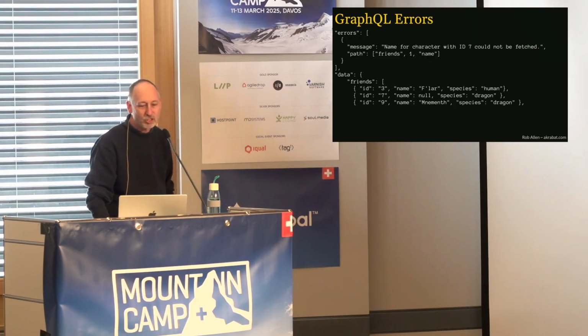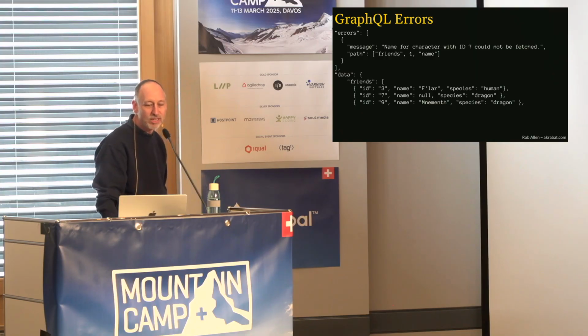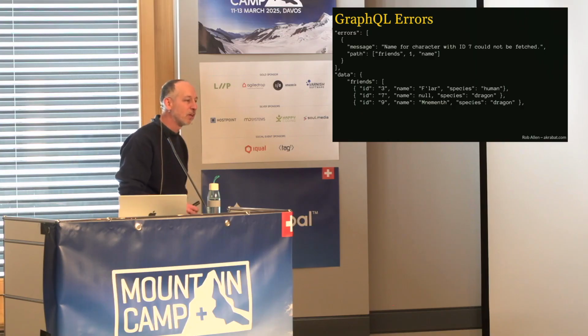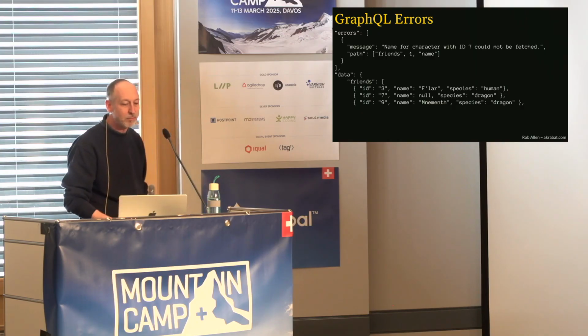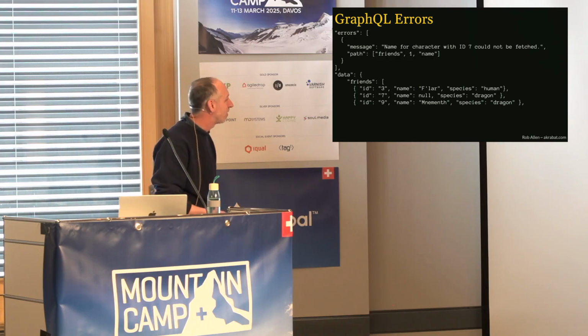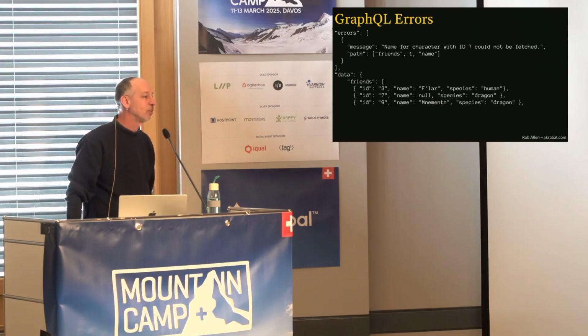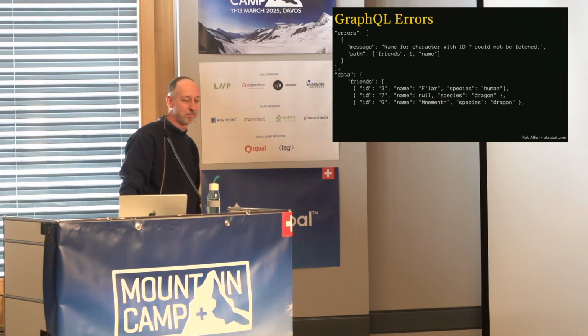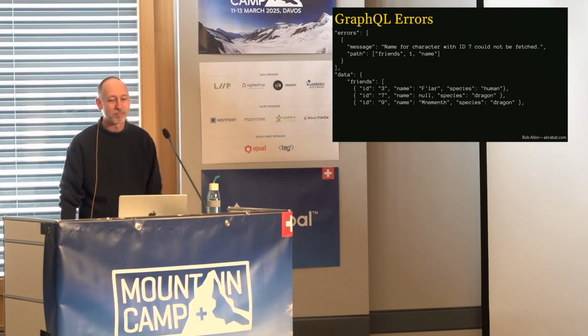So we've got a message, our name for character with ID 7 cannot be fetched. And it'll tell you where it is in the path. So it will be in the front section, it will be the second element because it's zero-based counting, and it's the name element within that, and you see there's a null there. But maybe the rest of the data is enough for continuing your operation. Obviously, if your GraphQL server is completely down, you're going to get a 500 error anyway, because that's the way HTTP works.